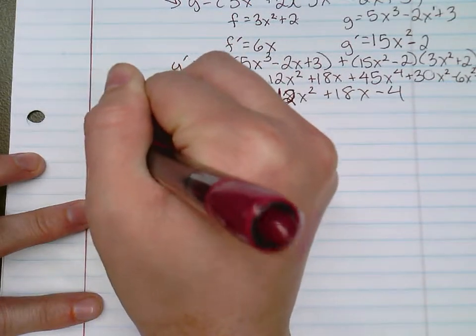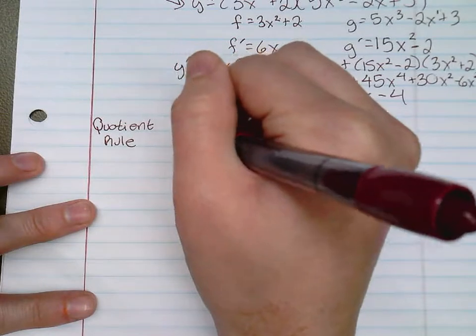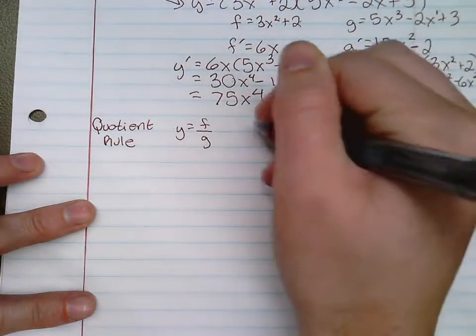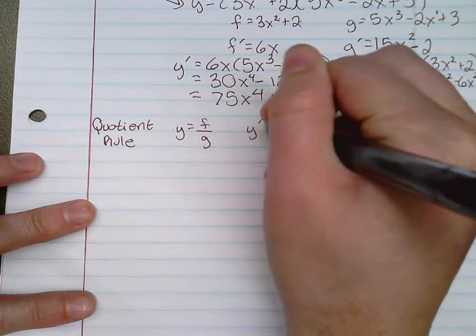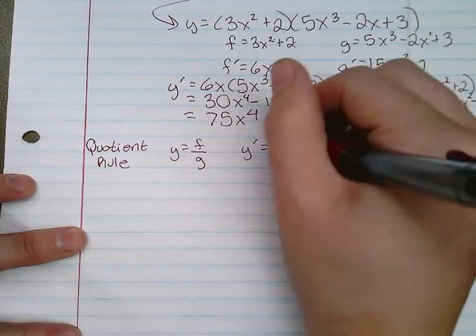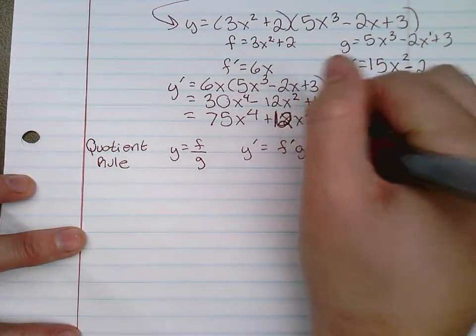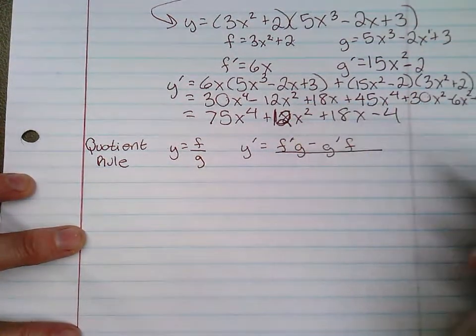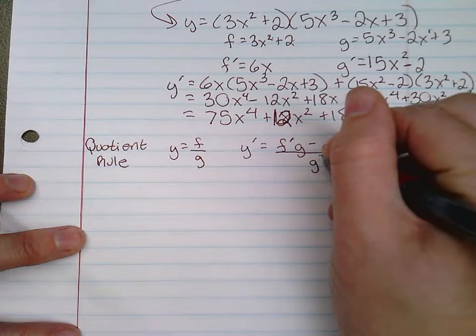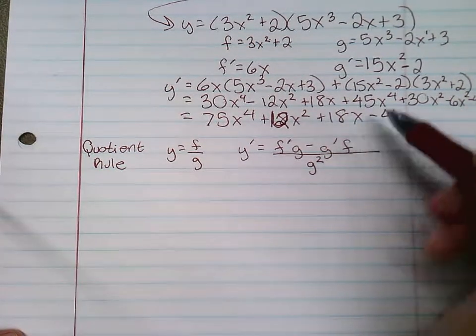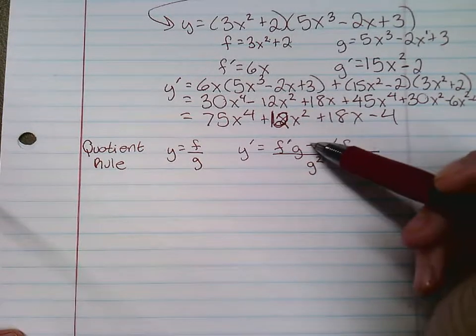So this is if you have a function over a function. So you have y equals f over g. Y prime is going to be, just like the product rule starts, f prime first: f prime g minus g prime f, all over g squared. So the only difference is you have something over g squared and then you're subtracting, but in the same order as the product rule.